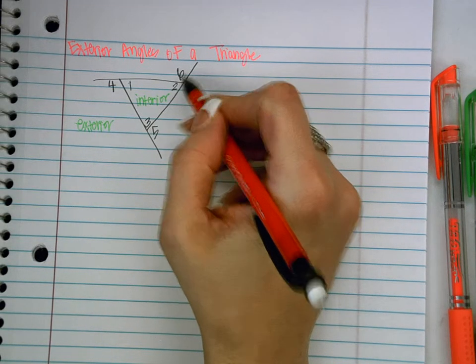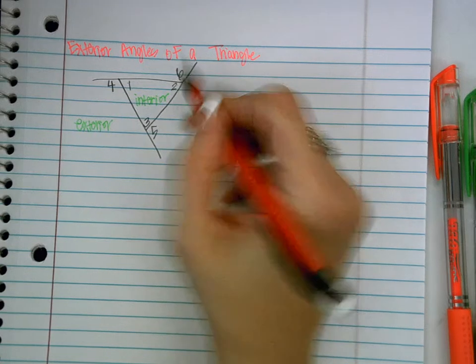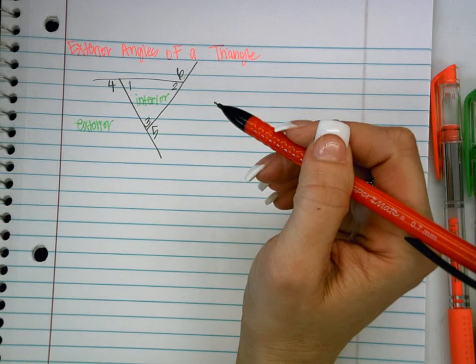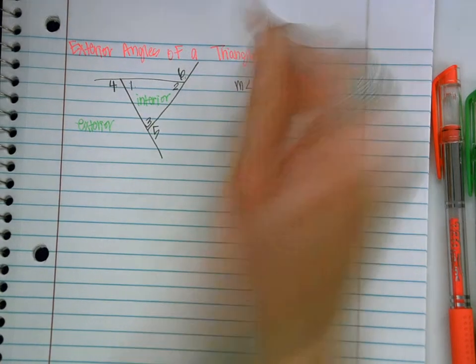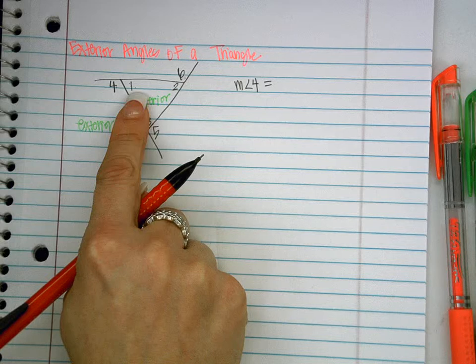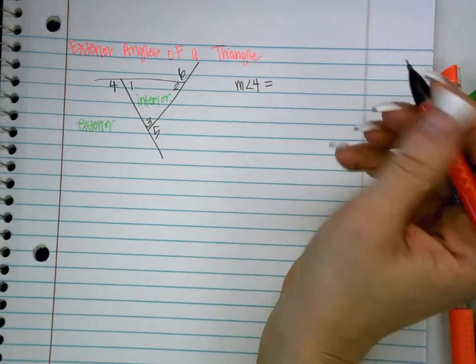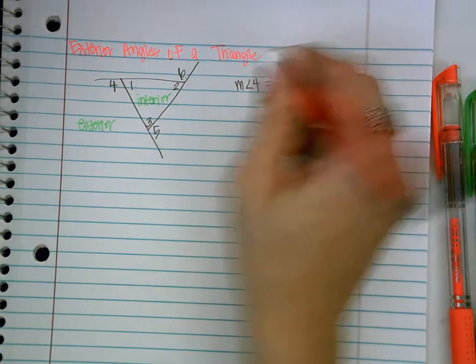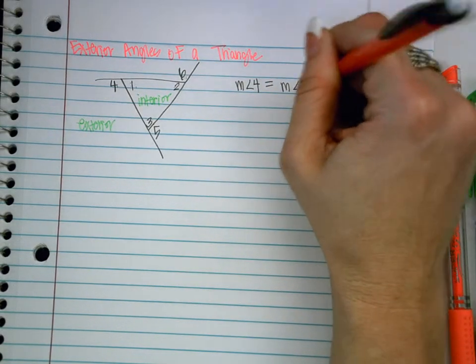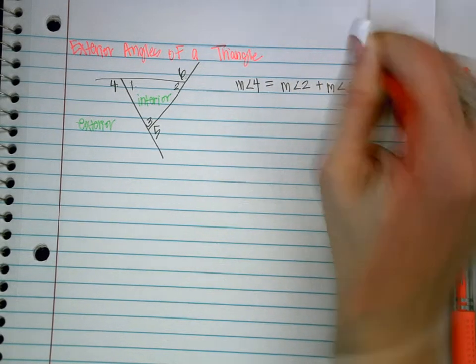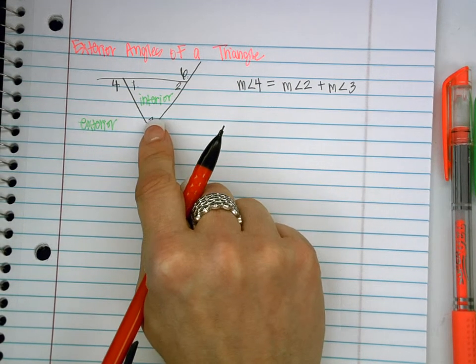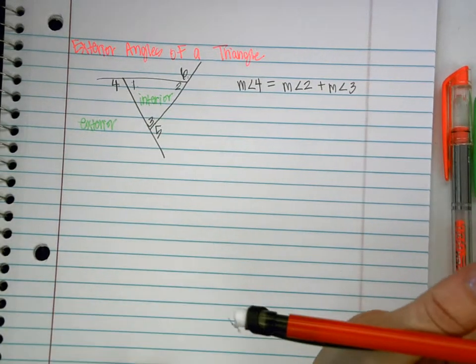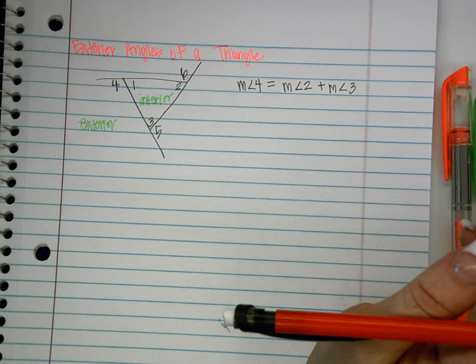Each exterior angle is equal to the opposite 2 interior angles added up. So, the measure of angle 4 is equal to, not the one next to it, but the 2 other ones added together. So the measure of angle 4 is equal to the measure of angle 2 plus measure of angle 3. It's a rule for triangles.